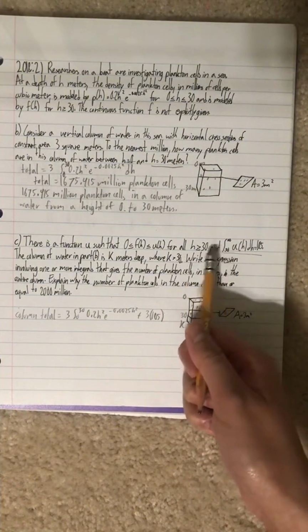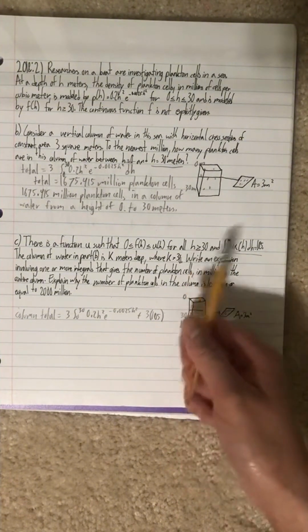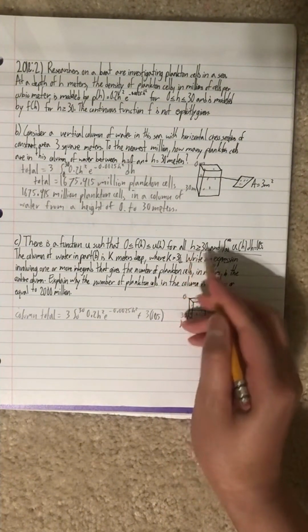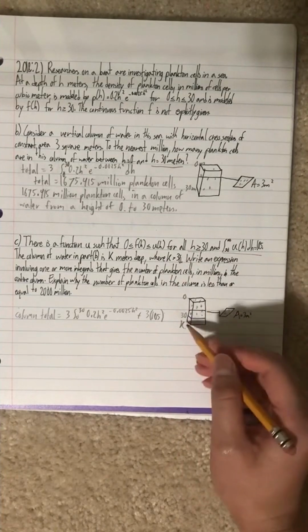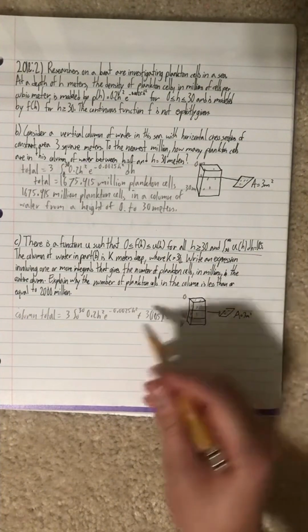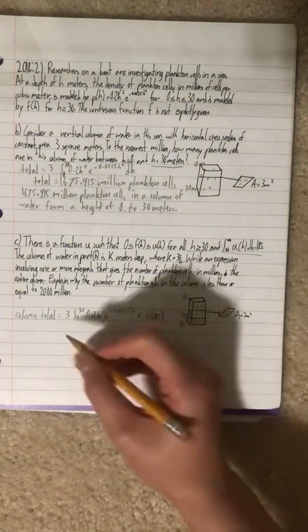This covers h greater than or equal to 30, and that's why we can utilize this.